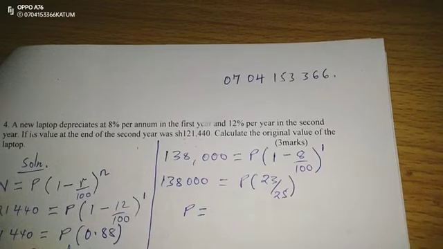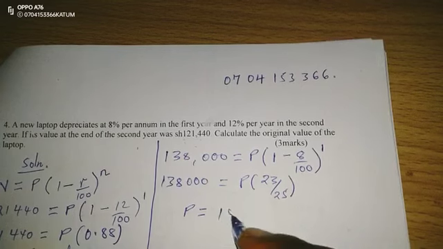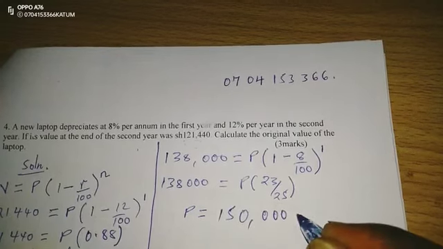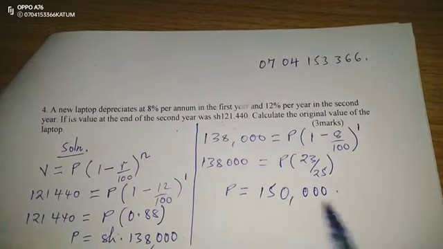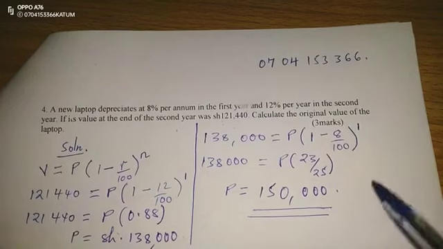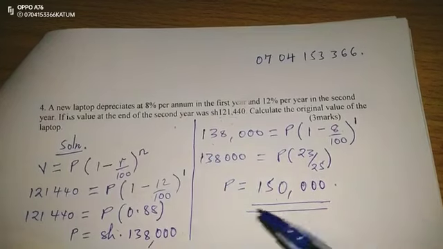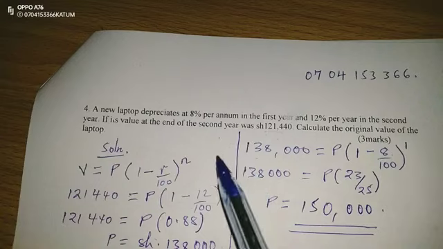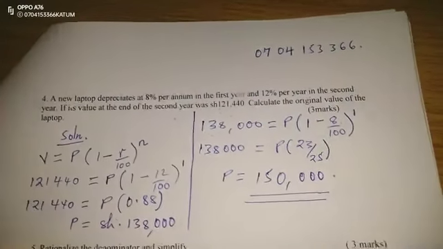So 138,000 divided by this value, we're going to have 150,000 Kenya shillings. This now becomes the original value of the laptop. Since it was this value, and after depreciating at the rate of 8%, it became 138,000, which later depreciated at the rate of 12% per annum to 121,440 Kenya shillings.